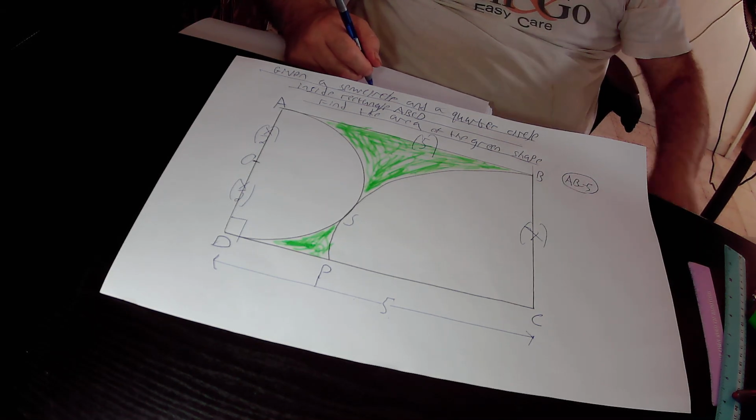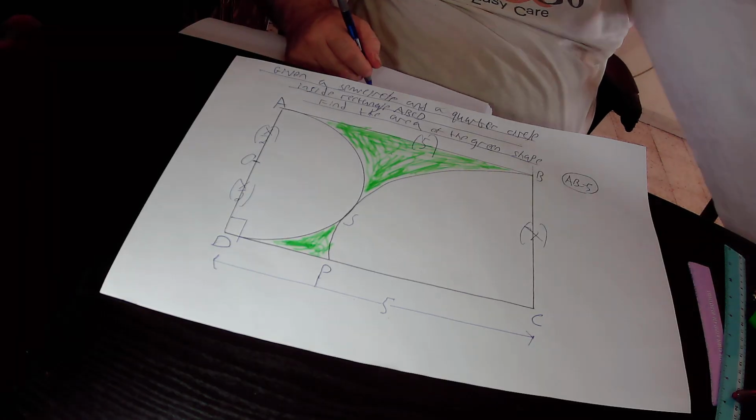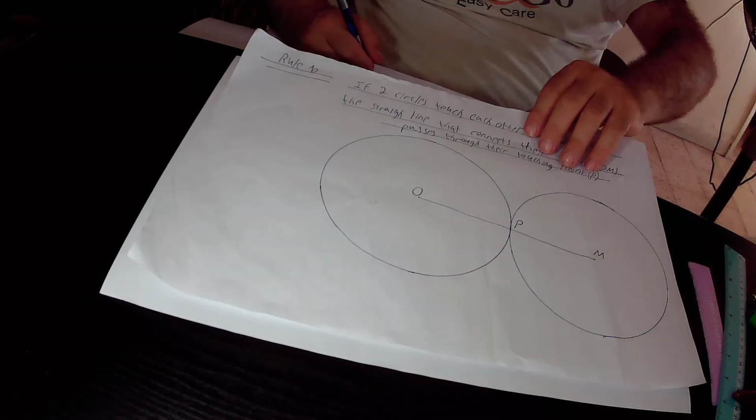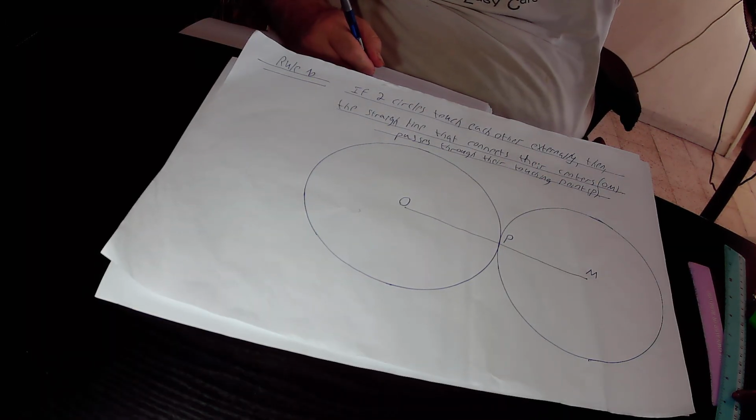So I'll repeat quickly on rule 10. According to rule 10, if two circles touch each other externally, then the side line that connects their centers together must pass through their touching point.